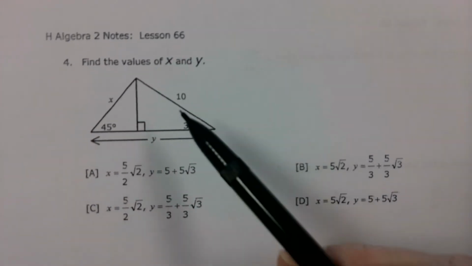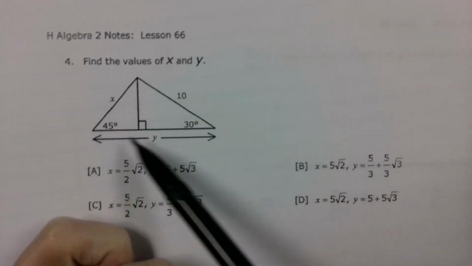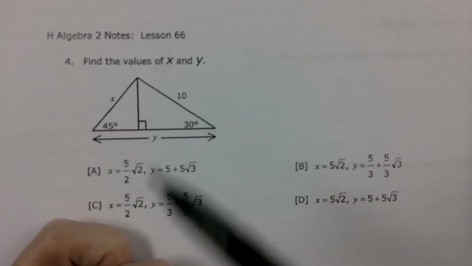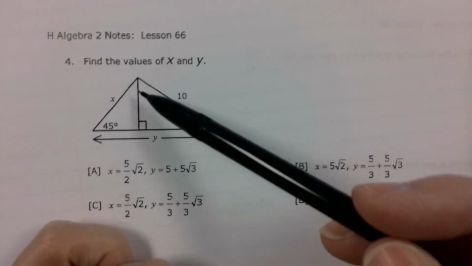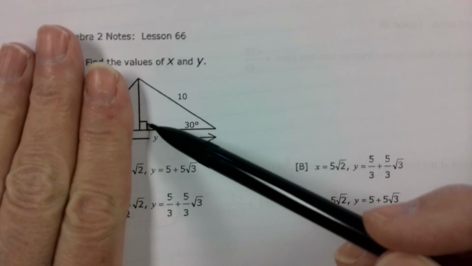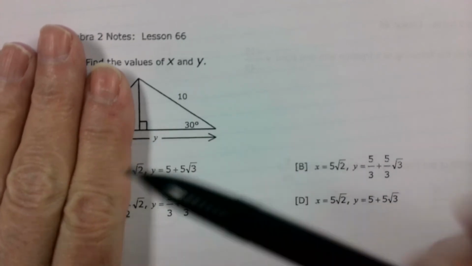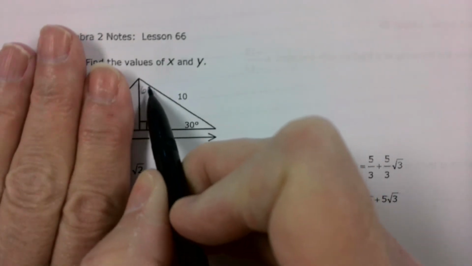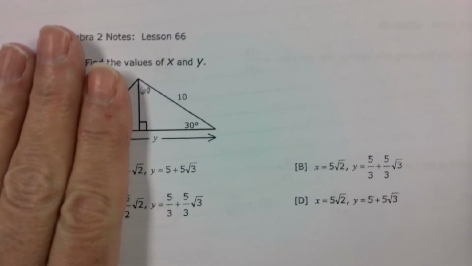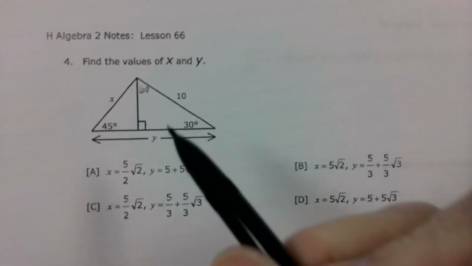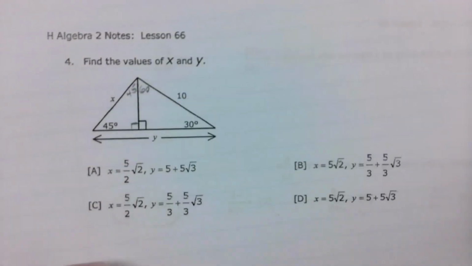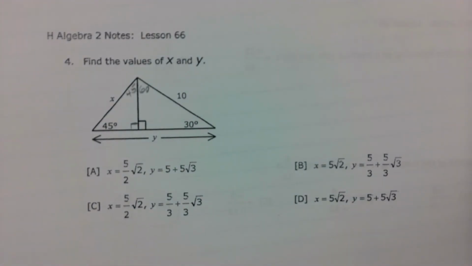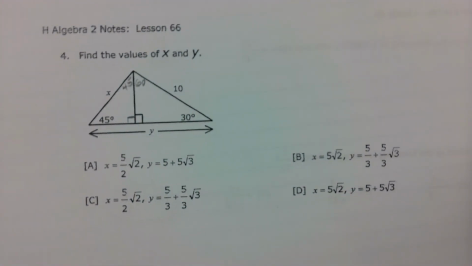Okay, so we have this big old triangle here. This is X, this whole thing is Y, and that's 10. But it has been divided into two triangles. This is a 90-degree angle. That's 30, so this right here is 60. Right? Okay, if that's 90 right there, then this is 90 right here. And if that's 45, then this has to be 45. Does that make sense to everybody?